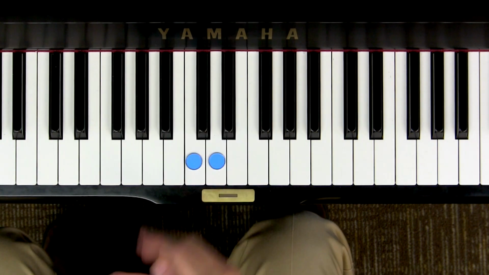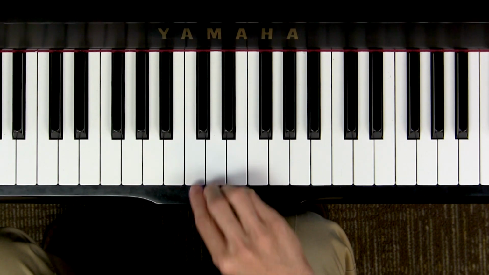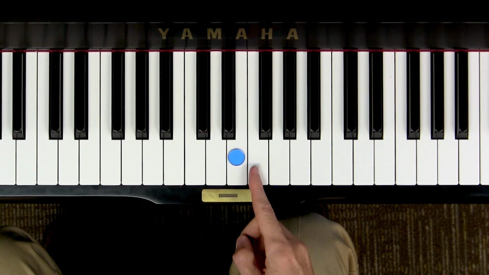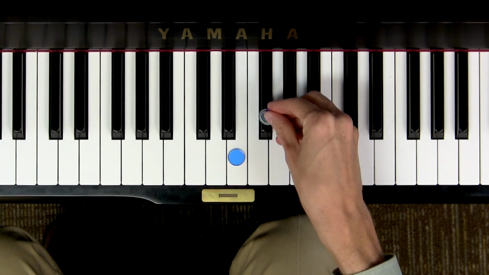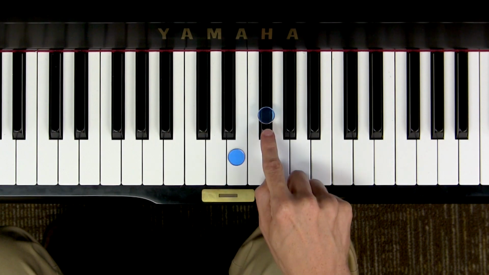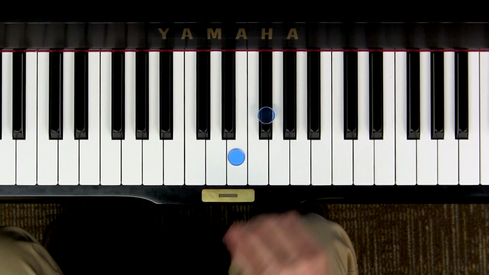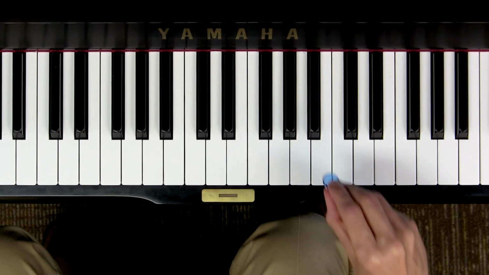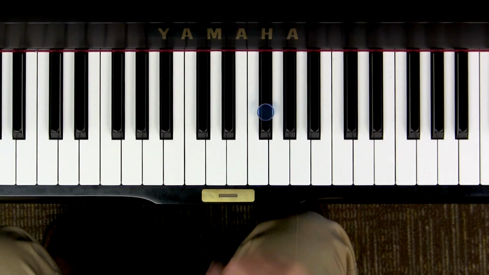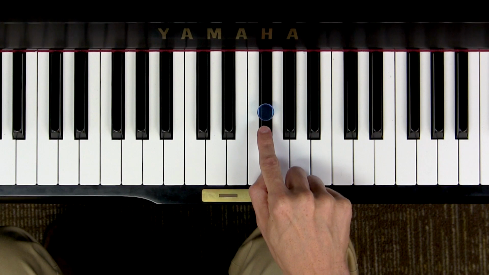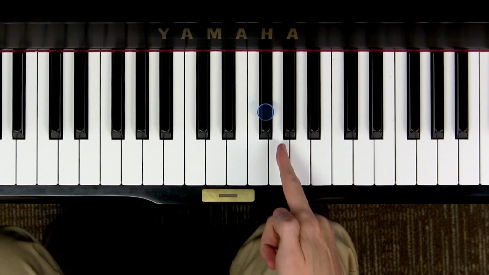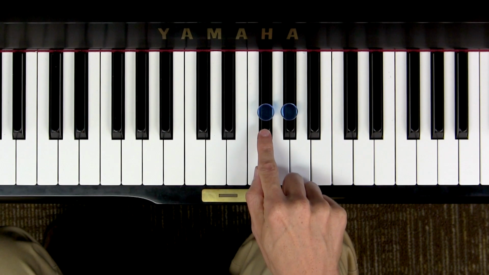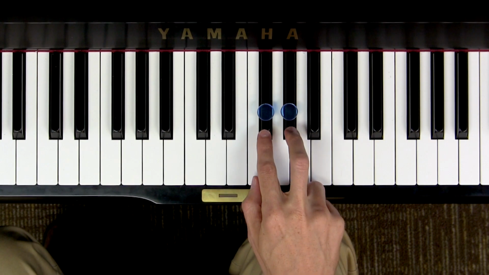It could be a black or it could be a white. For example, let's find a whole step above E. We have to pass over F and go to F sharp. So from E to F sharp is a whole step. It can also be from a black to a black key. For example, if we start on F sharp, what is a whole step above F sharp? Well, we have to pass over G to go to G sharp. So F sharp to G sharp is a whole step.